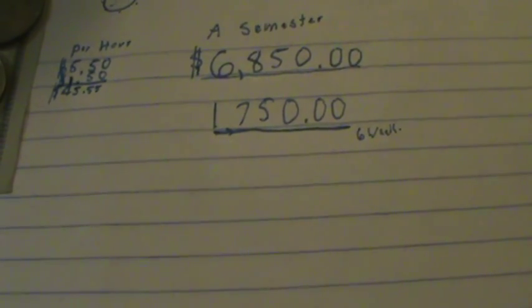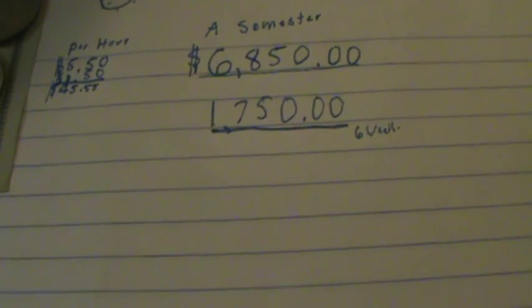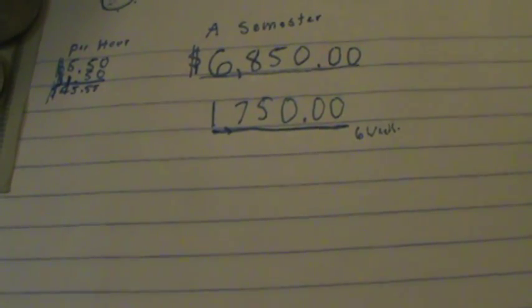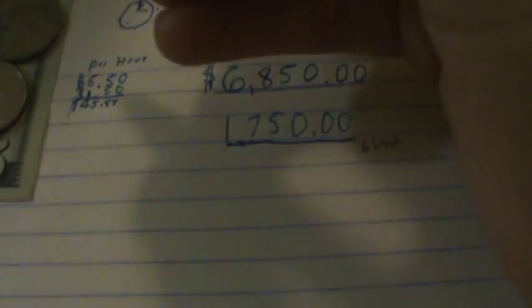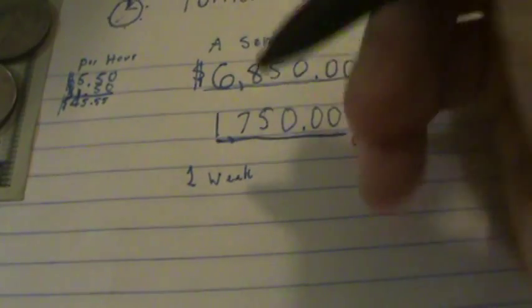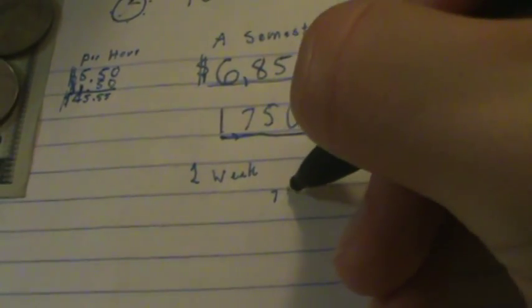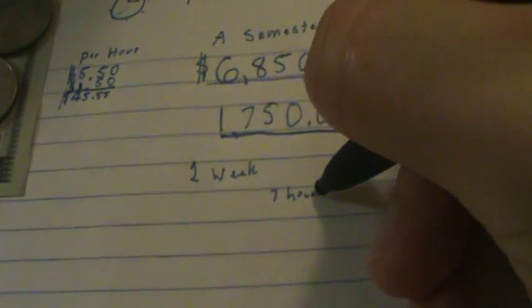So if you were to multiply that times maybe 7 hours per week, let's just say for one week we were to spend at least 7 hours in the classroom, about how much do we think we would be spending? I would probably say on average it would be about $130.